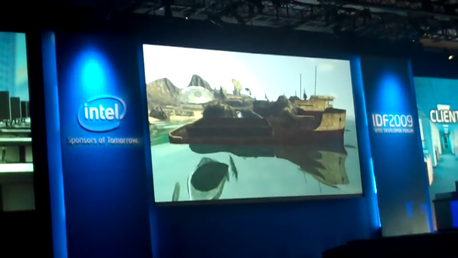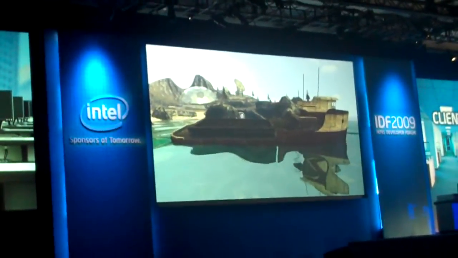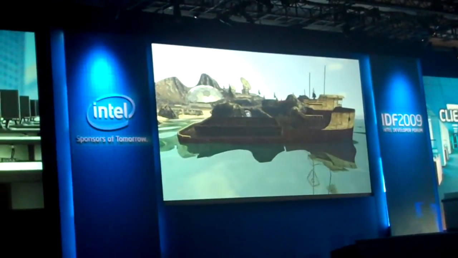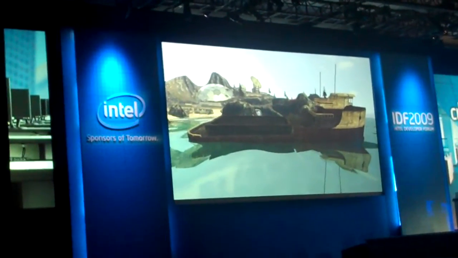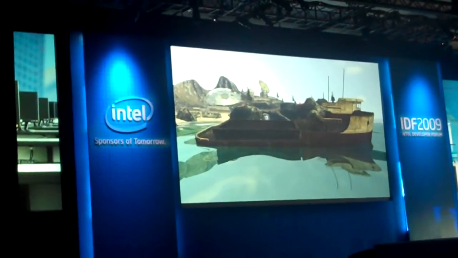Really what we're trying to do with Larrabee is keep the simple things simple. So I'm really excited with what it's going to do for real-time rendering. And it's really great to have the hardware up and running.